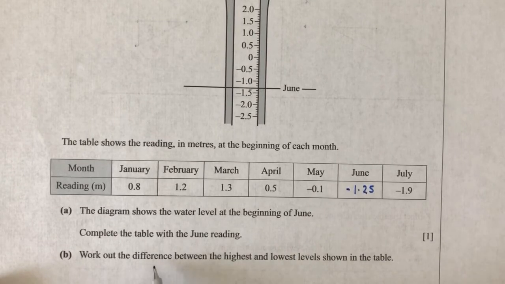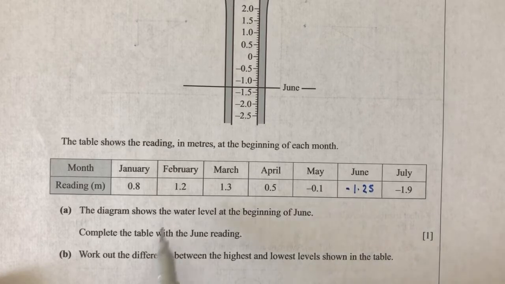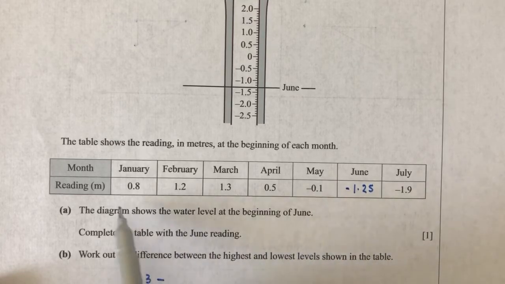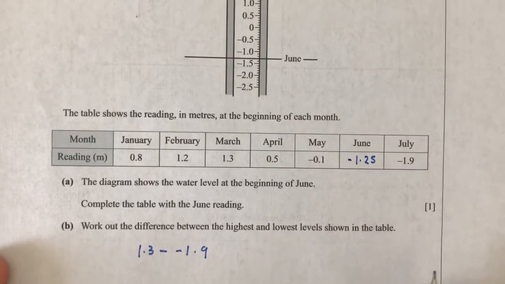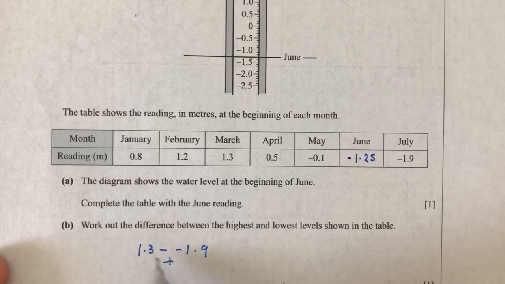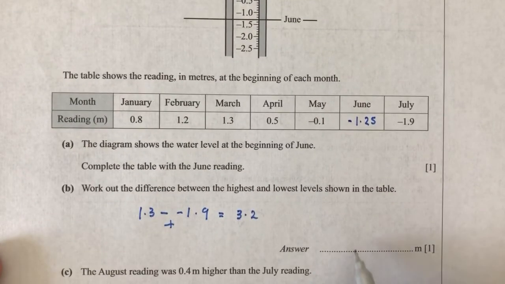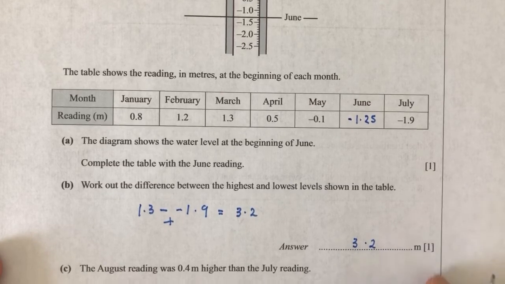Work out the difference between the highest and the lowest level shown in the table. So what is the highest level? Highest will be 1.3. So we have to find the difference, so minus. What is the lowest reading? It is -1.9. So minus minus becomes plus. So 1.3 plus 1.9 will be 3.2. So part B, answer is 3.2 meters.